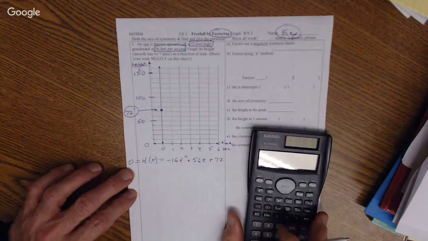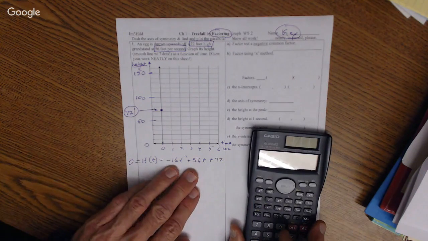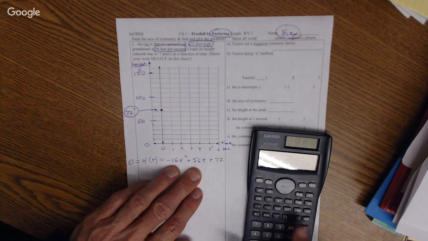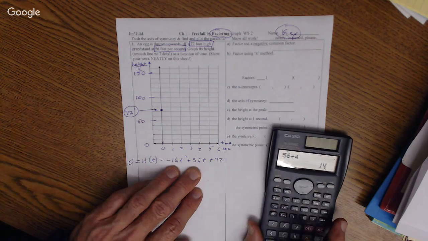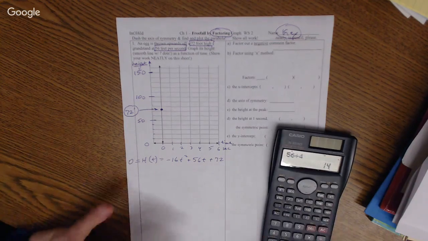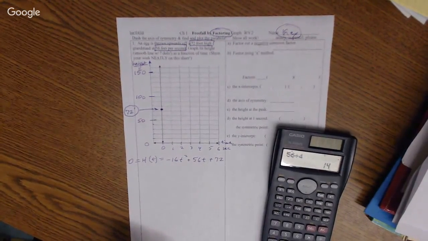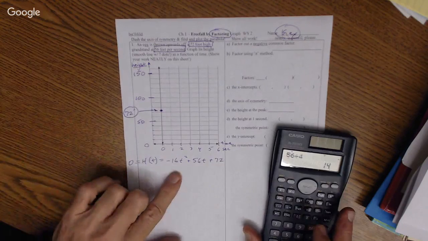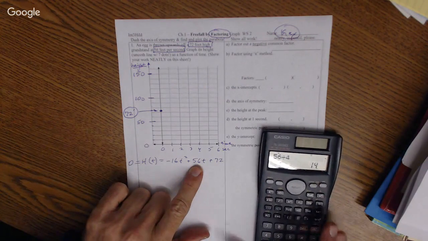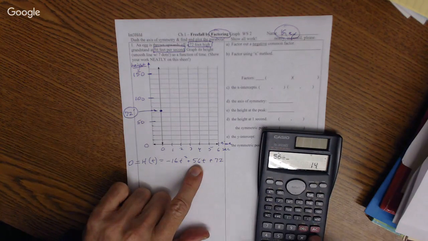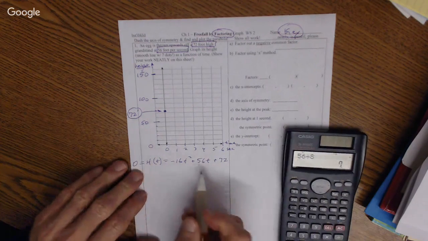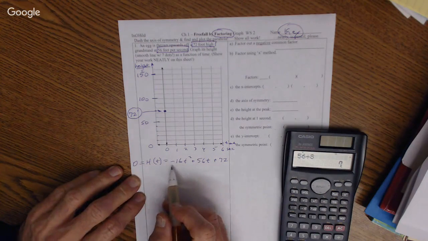So let's see here, is 56 divisible by 4? Yeah, we can take a 4 out of each one of these. I don't think we can take an 8 out. No, we can. 56 is divisible by 8, isn't it? So we can take an 8 out of each one of these terms and a negative.